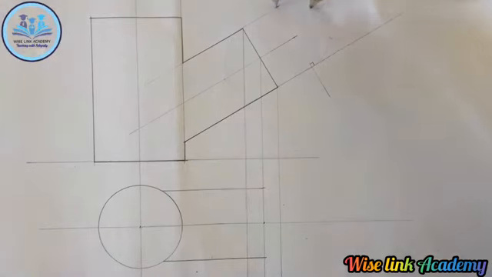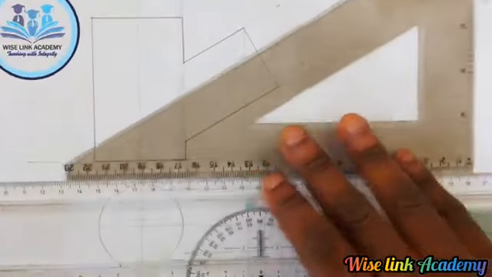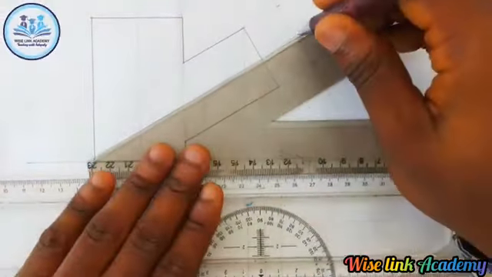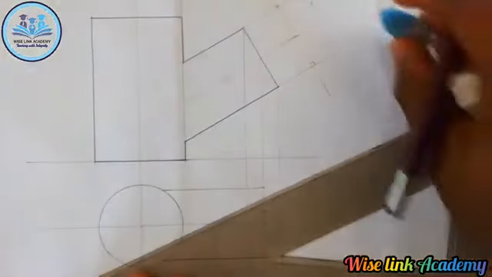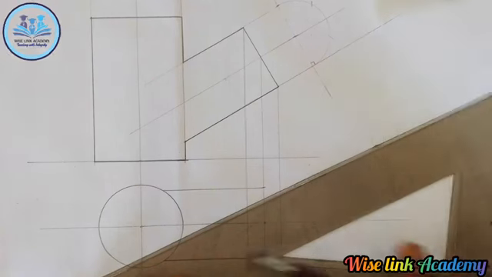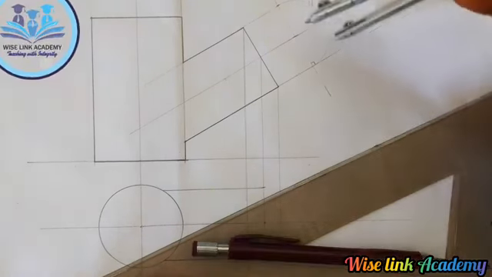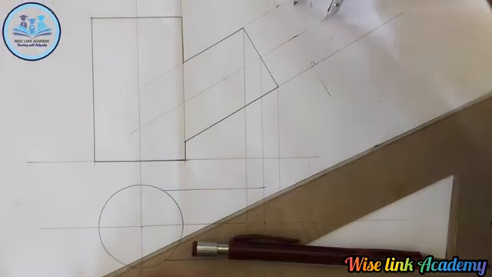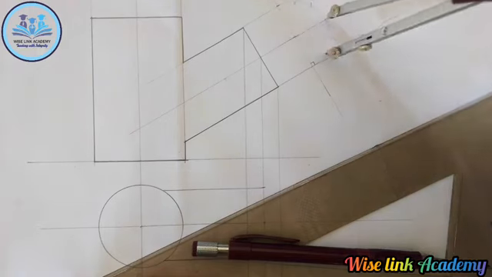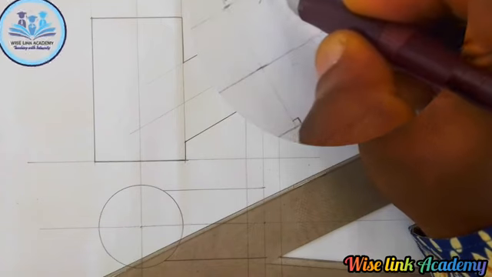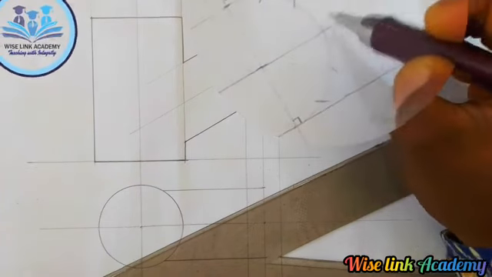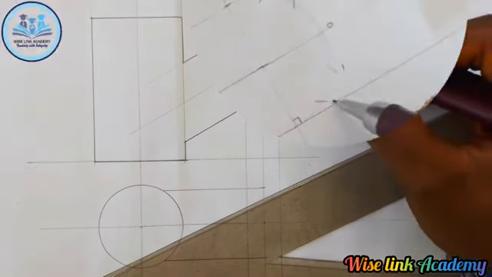Make sure this point that is here, you extend it outside, this middle point, outside this way. I'll take the same measurement and strike an arc here and here. So I can start my readings: 3, 2, 1, 0, 1, 2, and my point 3 this way.